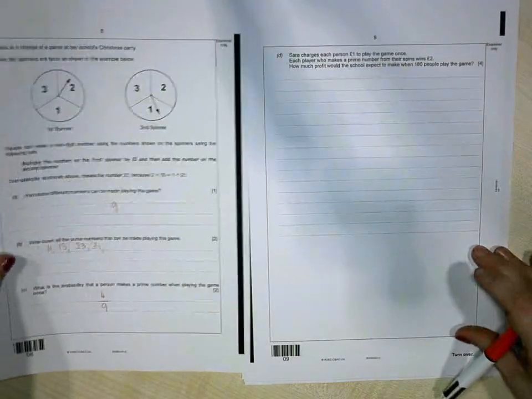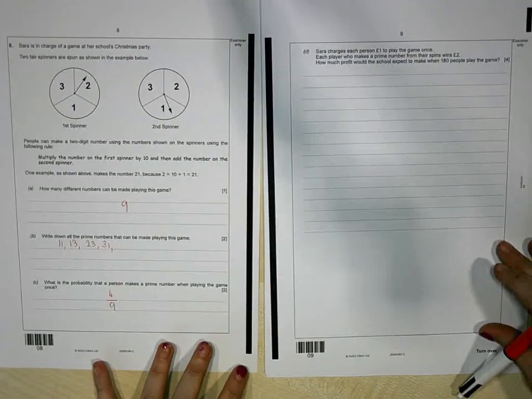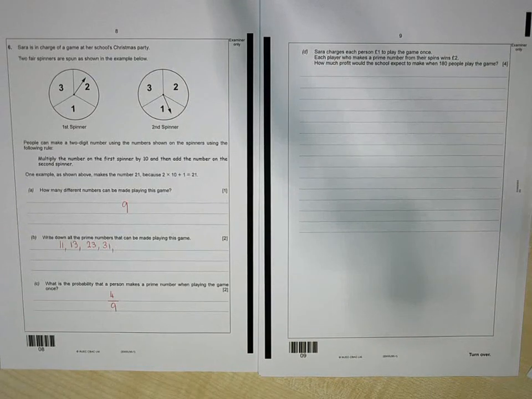Okay, next part of the question. I'm going to put them side by side. Sarah charges each person £1 to play the game once. Each player who makes a prime number from their spin wins £2. How much profit would the school expect to make when 180 people play the game?